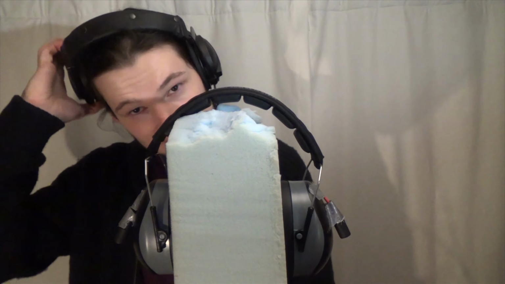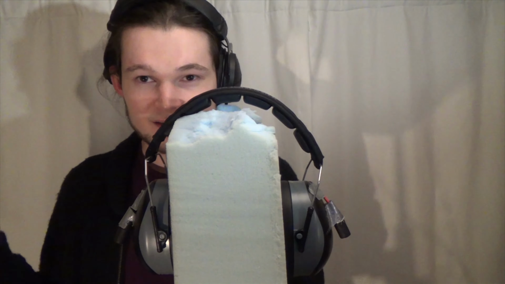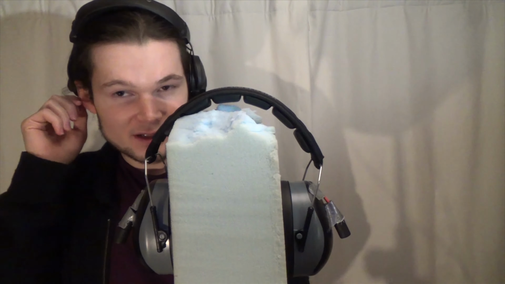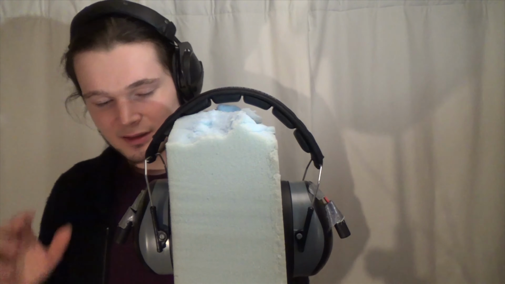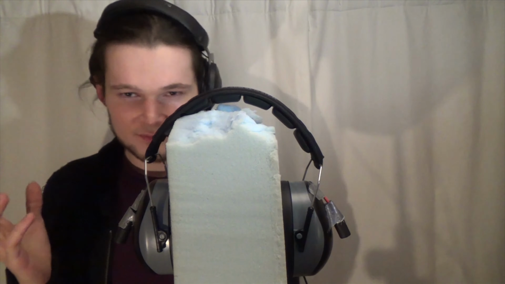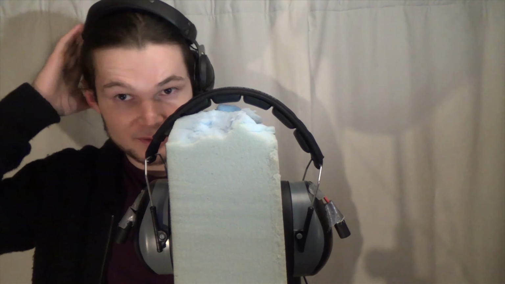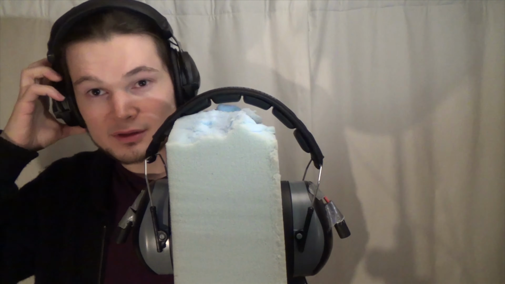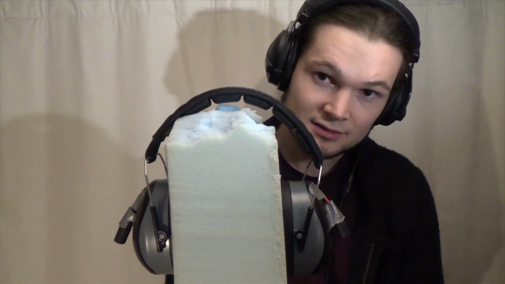So when we hear a sound from the right side, sorry, it has to travel all the way through our heads to get to our left ear. So it's going to sound very weird and muffled. And also our pinna, the outside of our ears, they also filter sound and make the sound different.